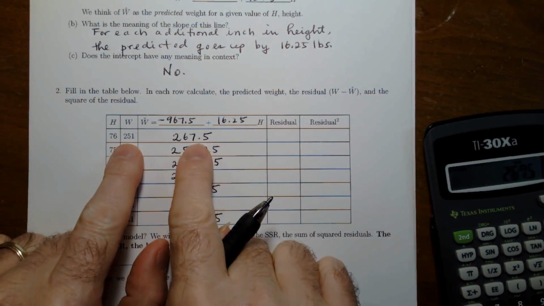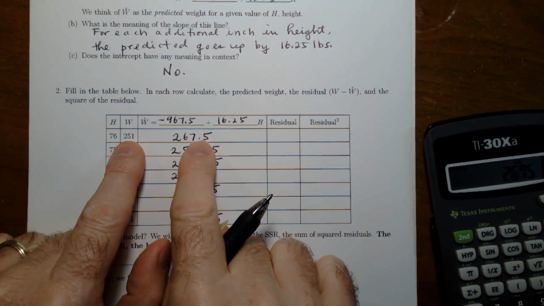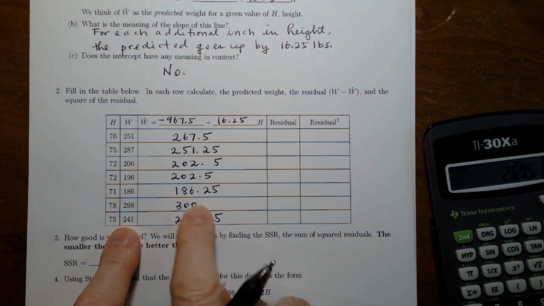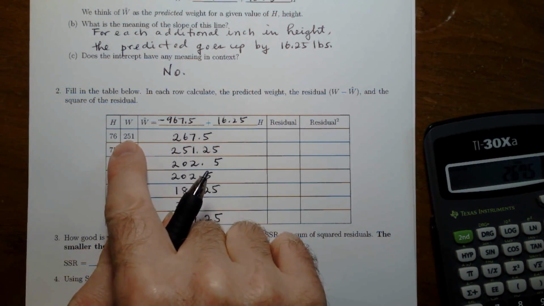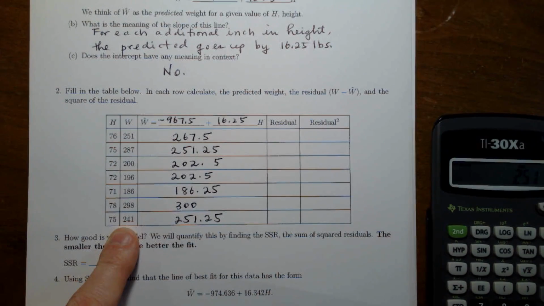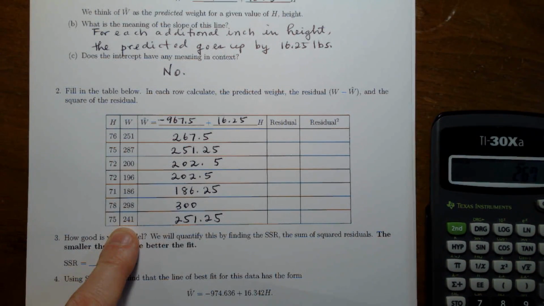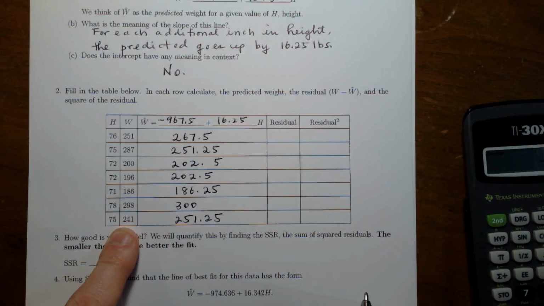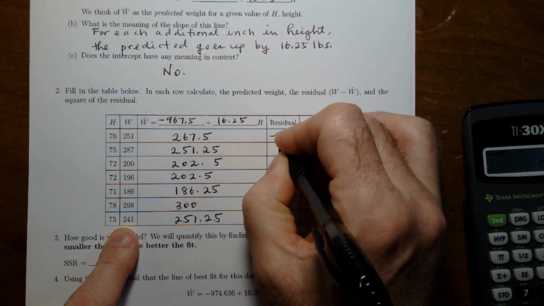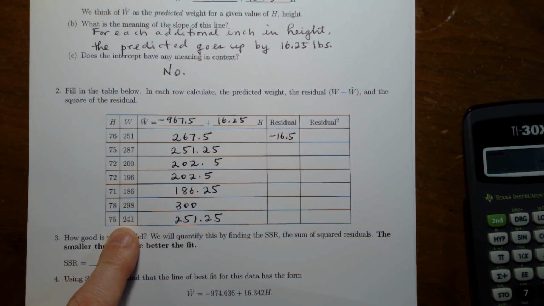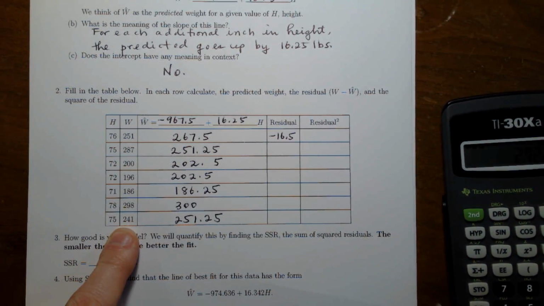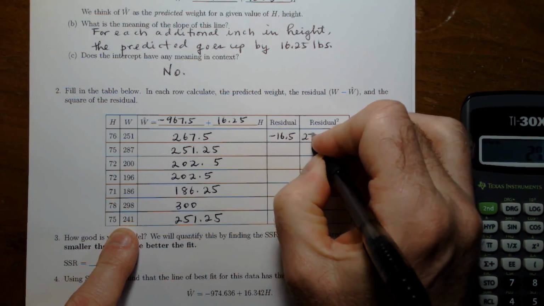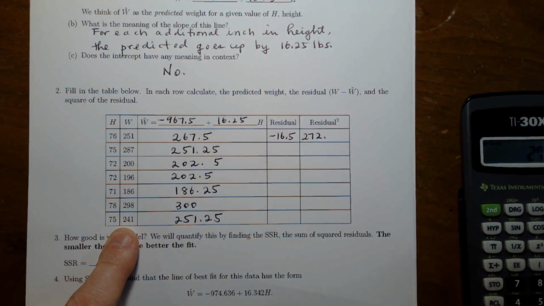Now, what we want to do is compare. Here's the actual weight, there's a predicted weight. What we want to do in each of these cases is find the residual, which is just the actual weight minus the predicted weight. So for instance, in this first case, I'm simply going to take the 251 and subtract the 267.5, and that's going to give me a residual of negative 16.5. I have a squaring button on my calculator, so I'm going to hit the square right away, and I'm going to get a squared residual of 272.25.